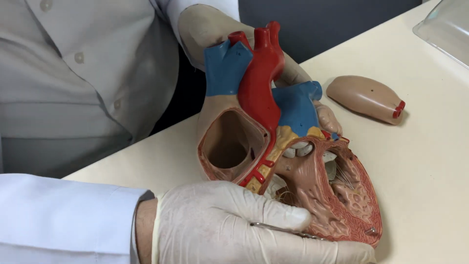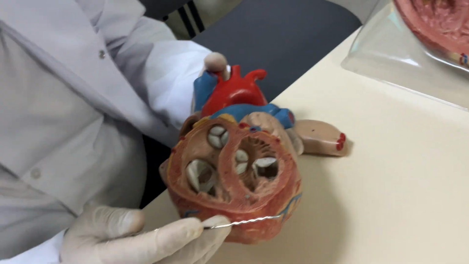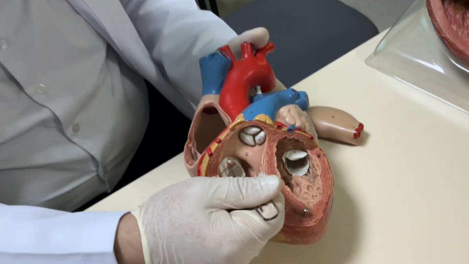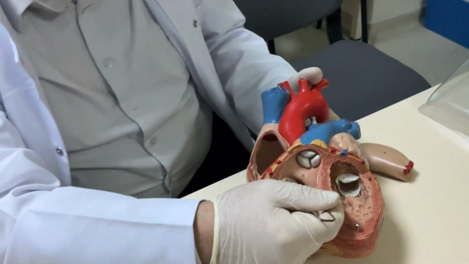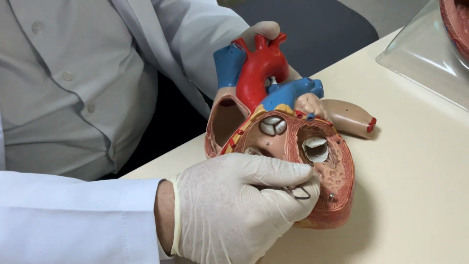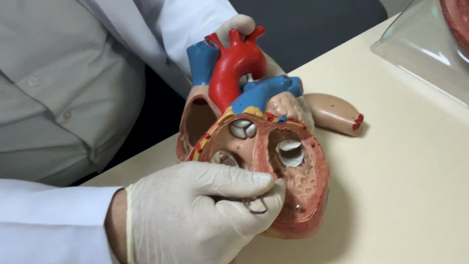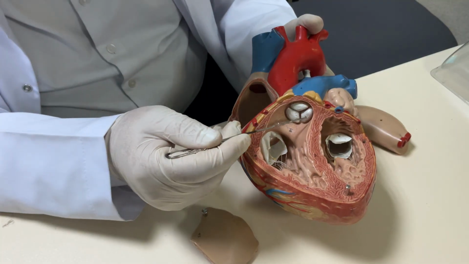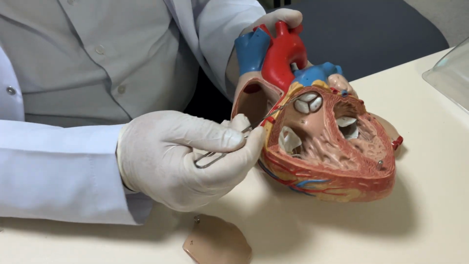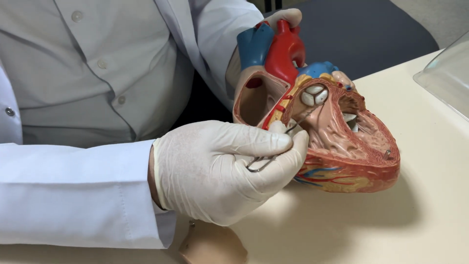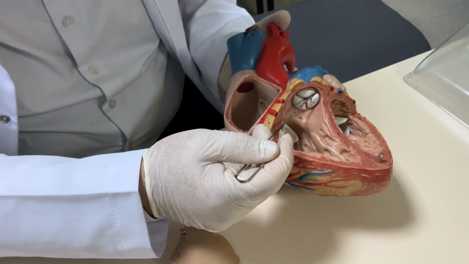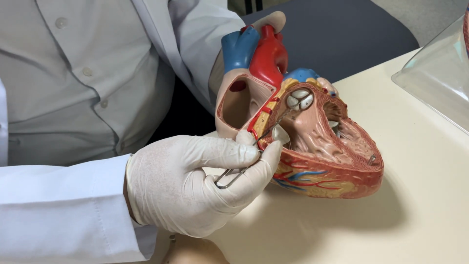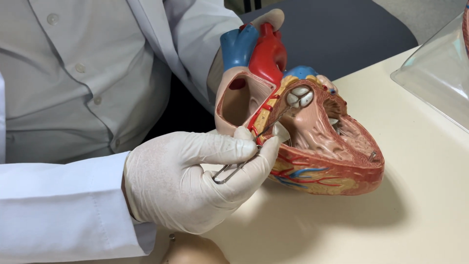Okay? And in the right ventricle, there is an entrance, that is the right atrioventricular orifice guarded by the tricuspid valve. There is an exit that is the pulmonary valve. The pulmonary valve is a semilunar valve and has three semilunar cusps.